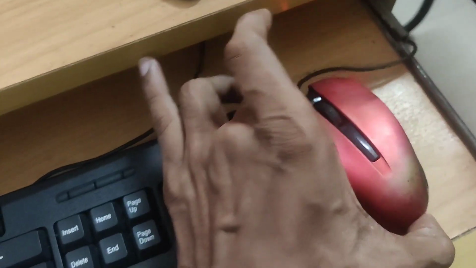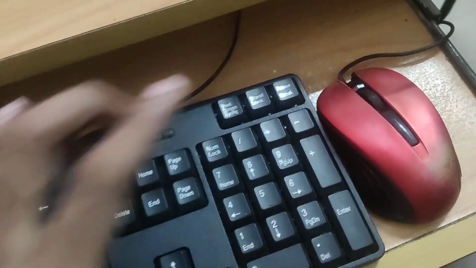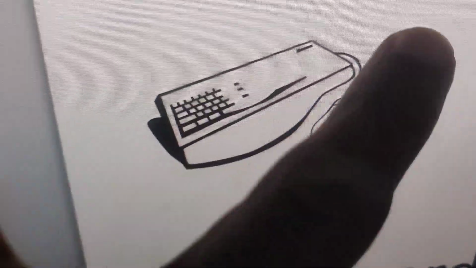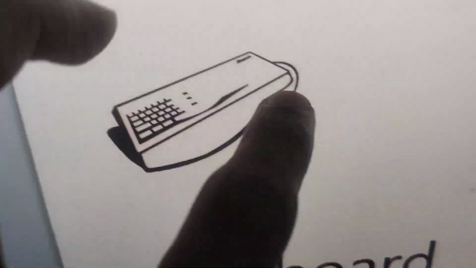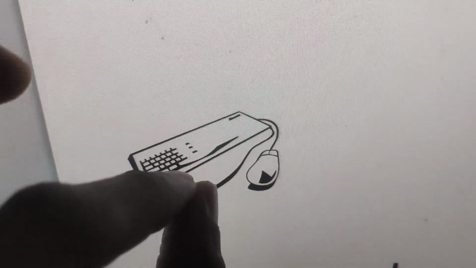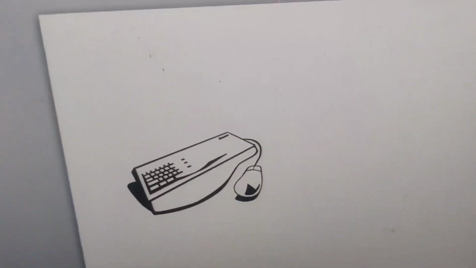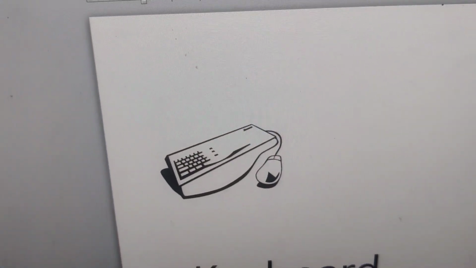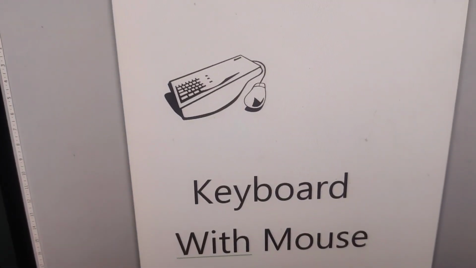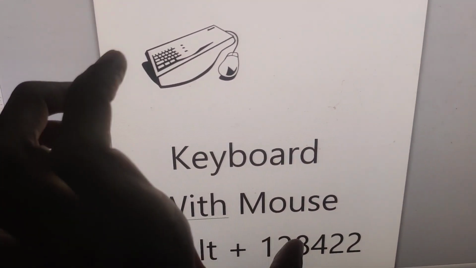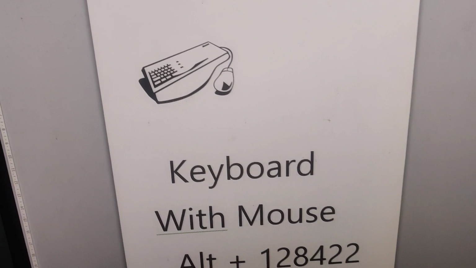So this is a computer keyboard and this is a mouse. Okay, and suppose you want to create a keyboard and mouse symbol in a computer, it will look like this. In your Windows computer, after opening Microsoft Word, you can create this using a shortcut. So this is a keyboard with mouse. How to create it using a keyboard shortcut is discussed in this video.